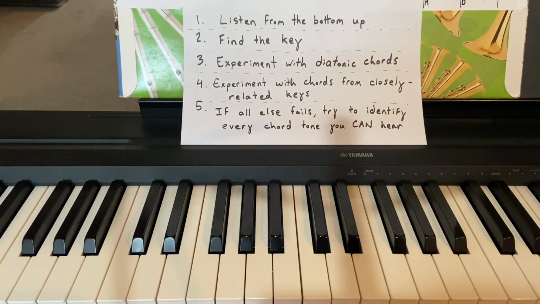My last tip for you, if you've tried everything you can, you've experimented with diatonic chords, you've experimented with chords outside of the key signature, and you just can't seem to find something that matches, just try to identify every chord tone you can hear, even if it's only 1 or 2 of them, and try to make it work. Because sometimes you're dealing with these jazzy chords that might have like 5 or 6 notes, and you will still get the same kind of effect if you can only decipher 2 of them, as long as they're correct notes.